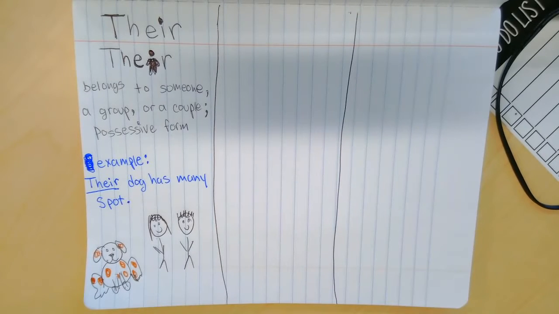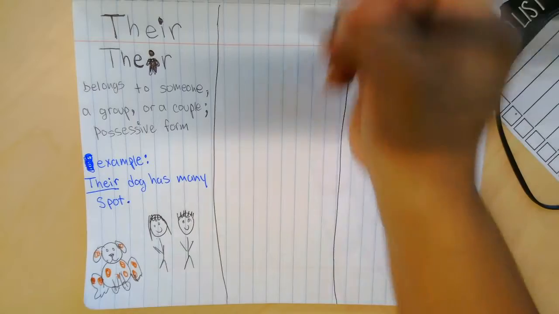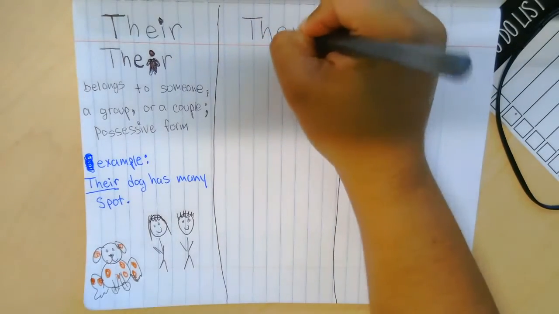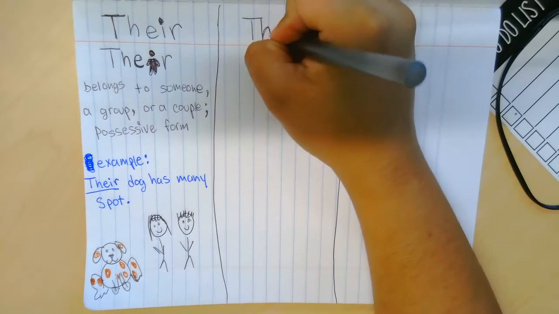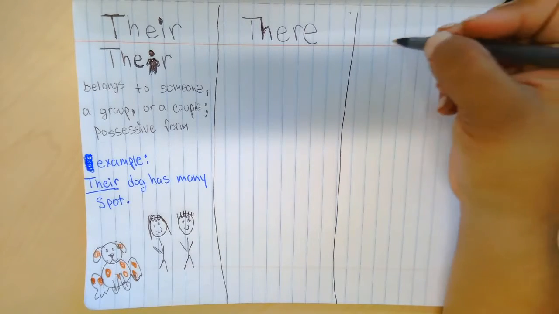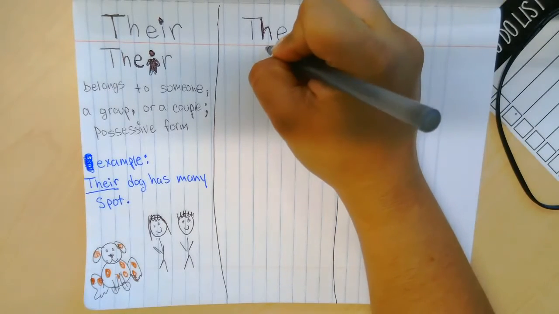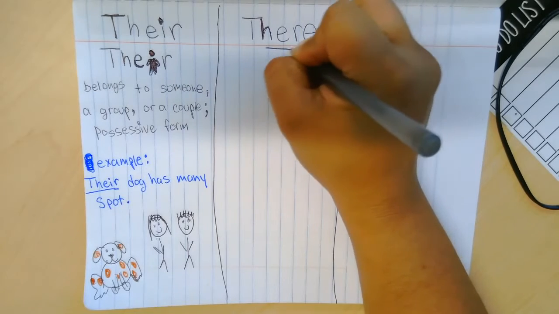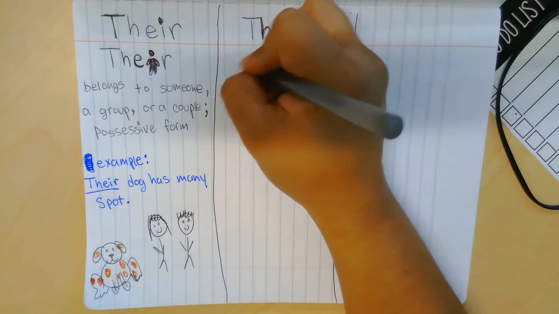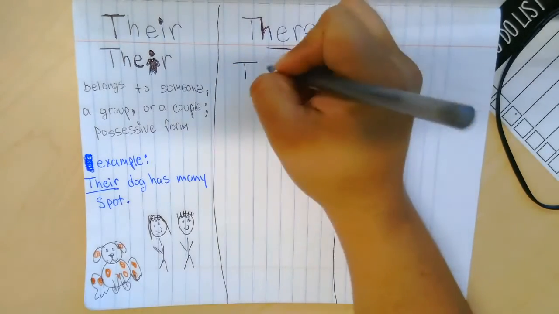Alright, so we're going to keep going, and we're going to write up here, T-H-E-R-E. And then for this word, I'm actually going to have you underline the word here in the word there. Okay? Because it actually means a place or position. This word actually means a place or position. But I'm also going to show you another way that it could help you remember.